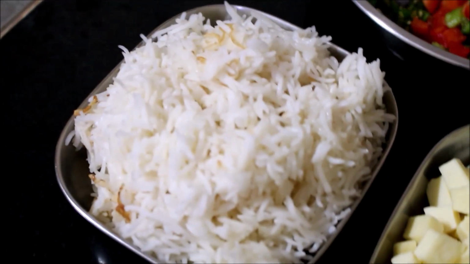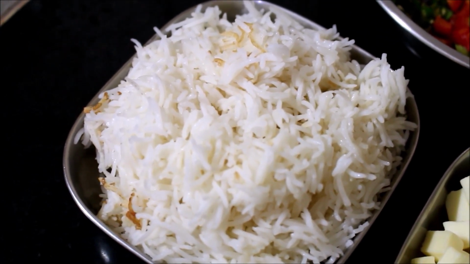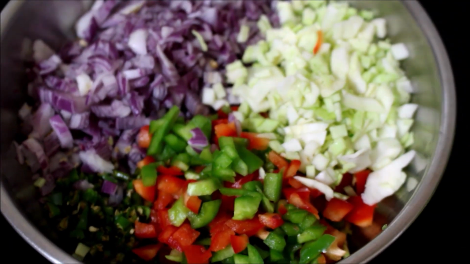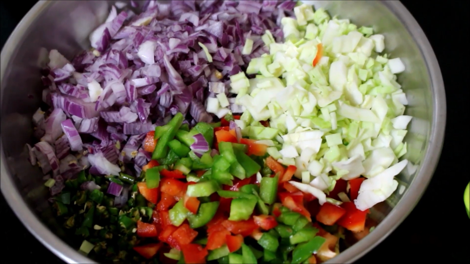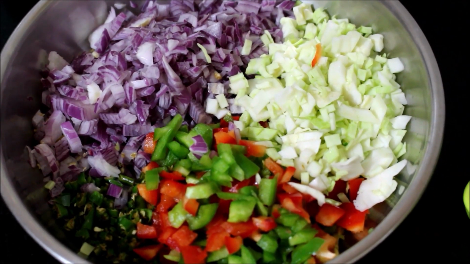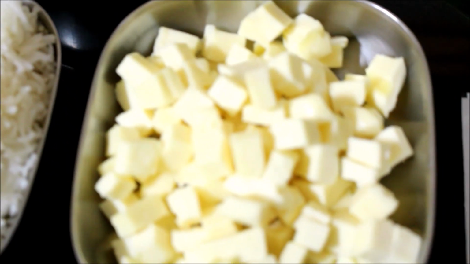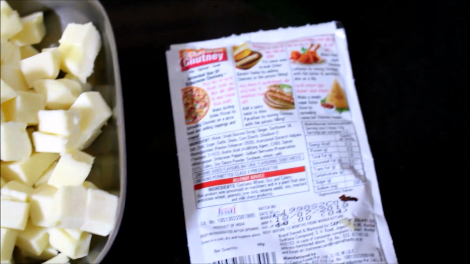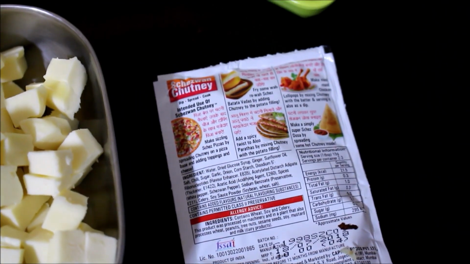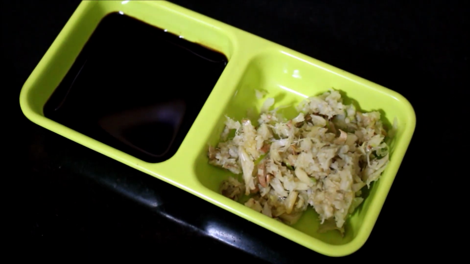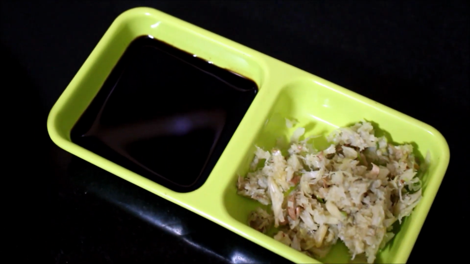We'll require cooked and reserved basmati rice. A day-old rice will be preferred for this recipe. Finely chopped onion, finely chopped cabbage, finely chopped capsicum and finely chopped chilies. We require paneer which is chopped into tiny bite-sized pieces, Schezwan chutney which is easily available in the market. I also have a recipe for Schezwan chutney, crushed ginger and soya sauce.